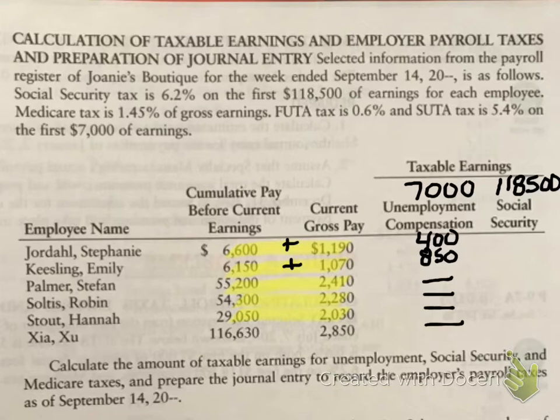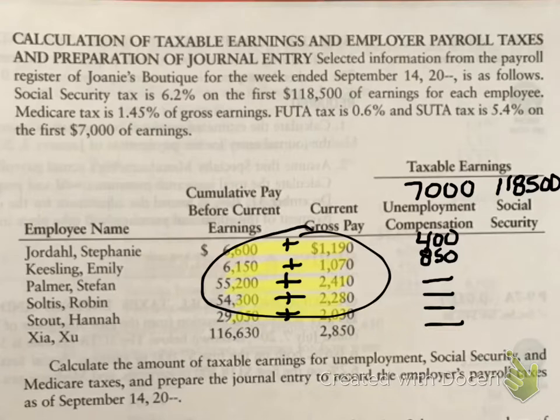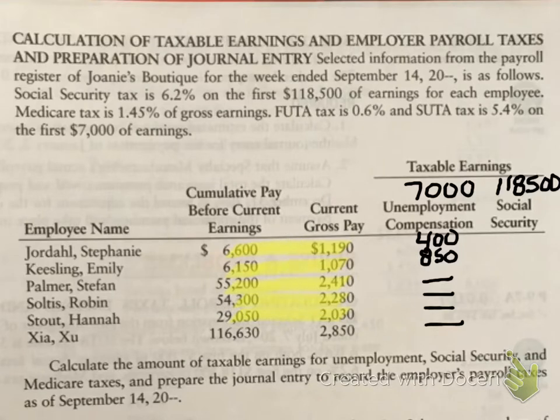Here on Emily, $6,150 plus $1,070. You're not going to be anywhere near the limit. Here you got $55,000 plus $2,410, $54,000 plus $2,280, $29,000. None of these are going to be anywhere near that $118,500 limit. So since that is the case, then all of their earnings are taxable for Social Security.